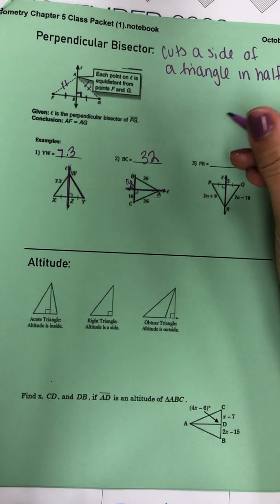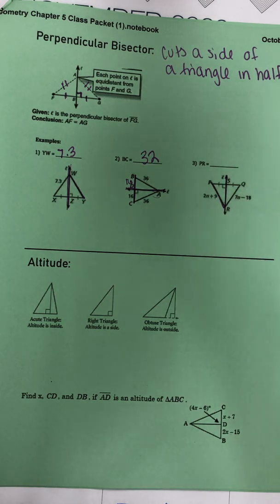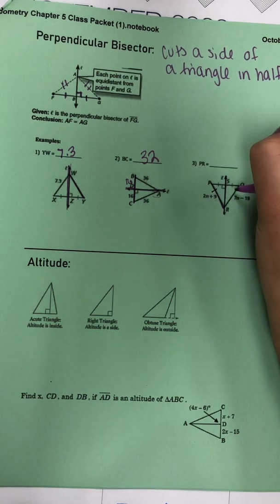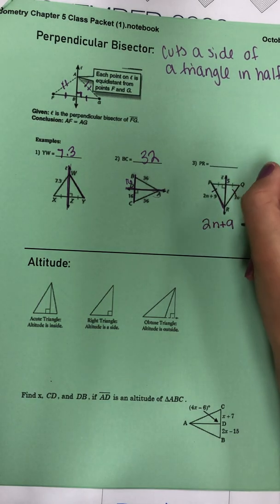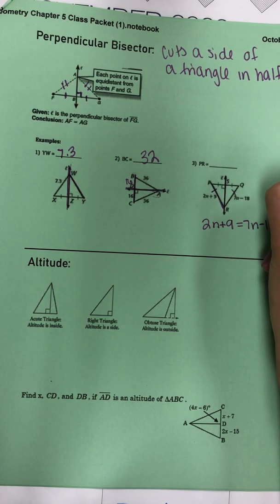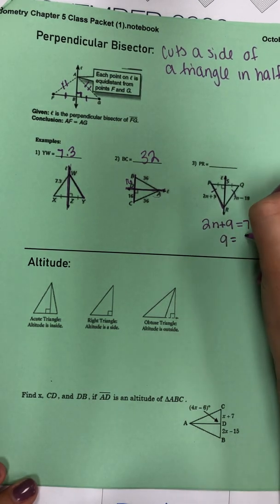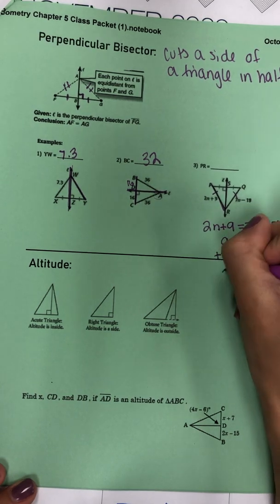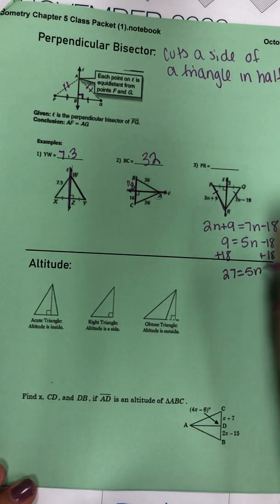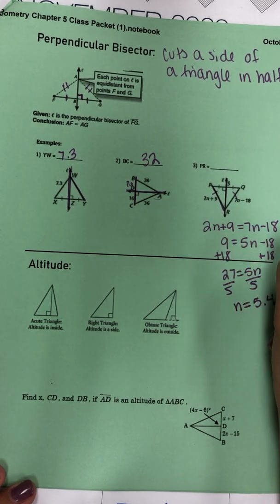The last one, find the length of PR. Well, first I have to find n. Now, since it's a perpendicular bisector, I know the two sides are going to be equal to each other. So I'm going to do 2n plus 9 equals 7n minus 18. And when you solve for n, I think you're going to get a decimal. So you're going to get 27 equals 5n, divide 5 on both sides, and we're going to get 5.4.